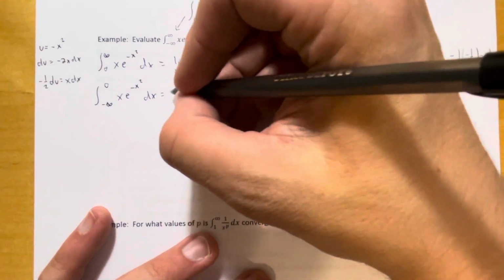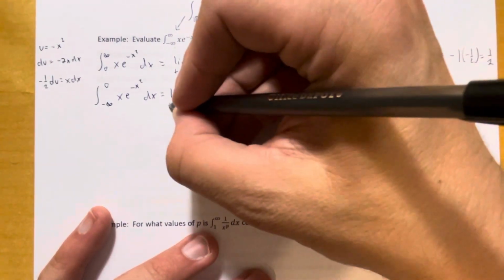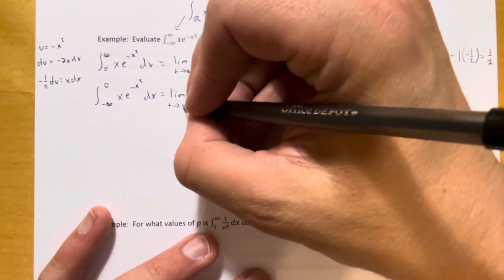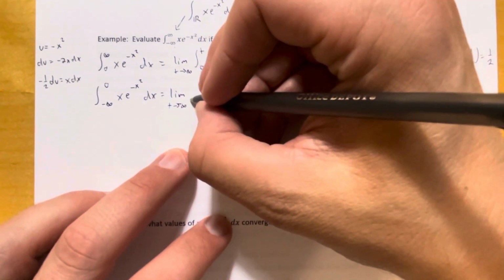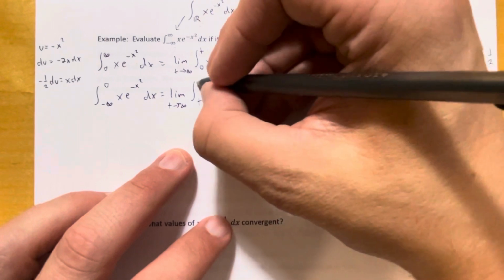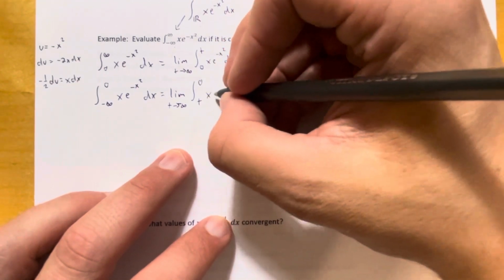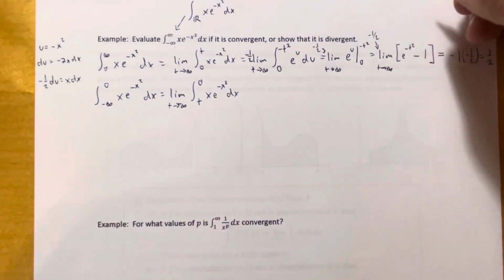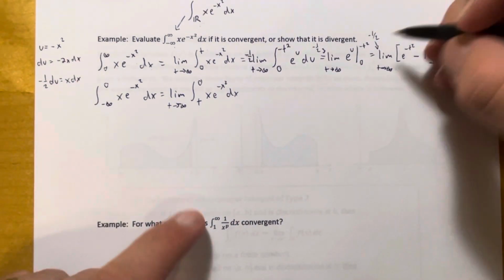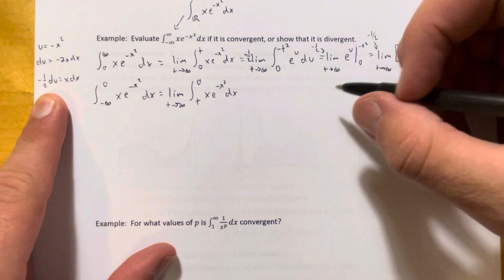Okay, I can follow a similar procedure for this second integral here. So t is now approaching negative infinity, and the integral goes from t to 0 of x e to the negative x squared dx, making my u substitution. And this time I don't want to forget to include that negative 1/2 there.